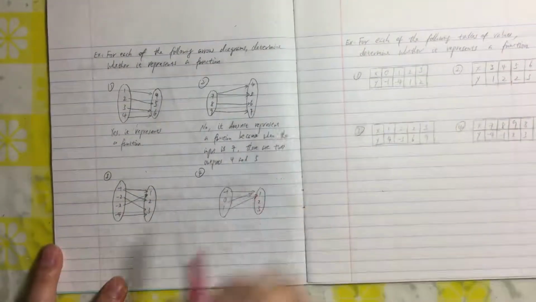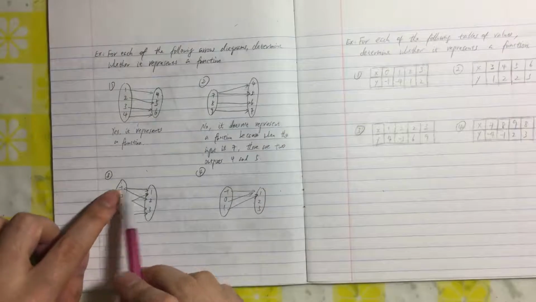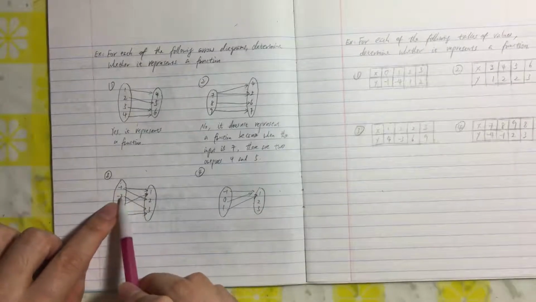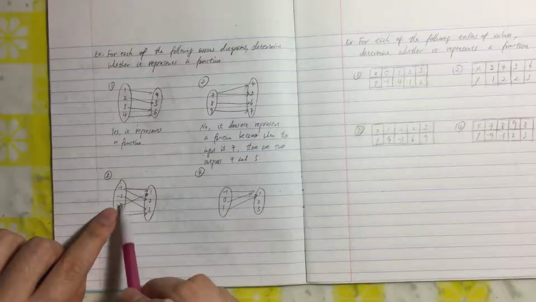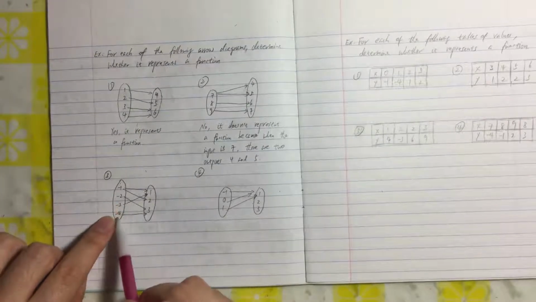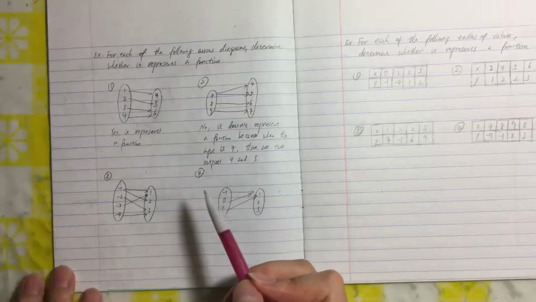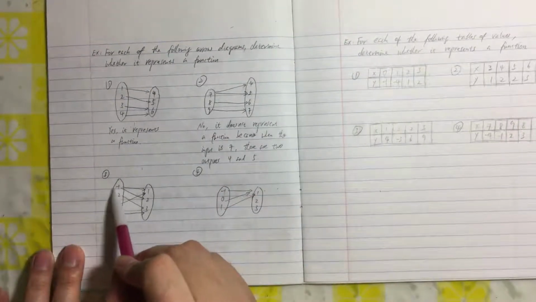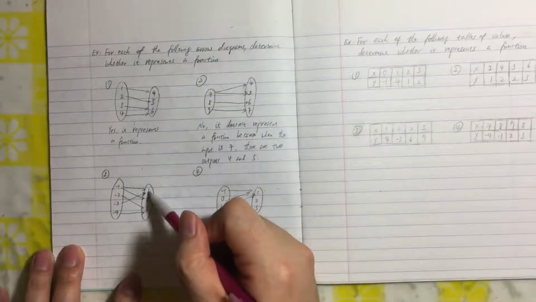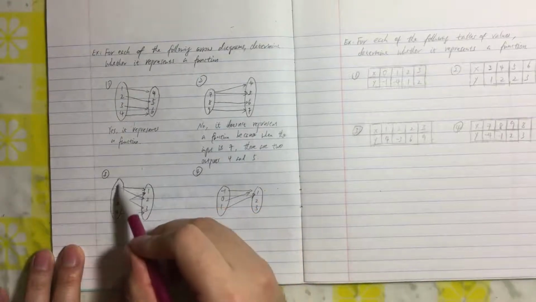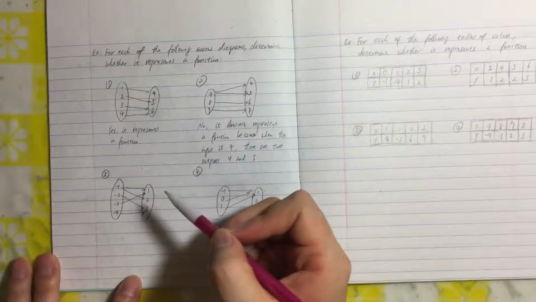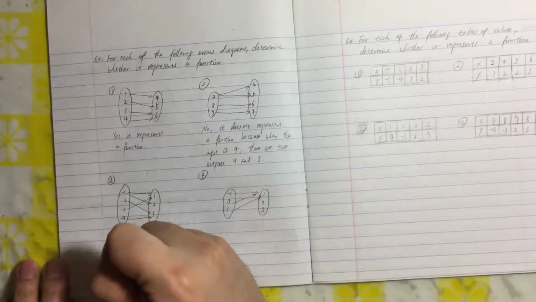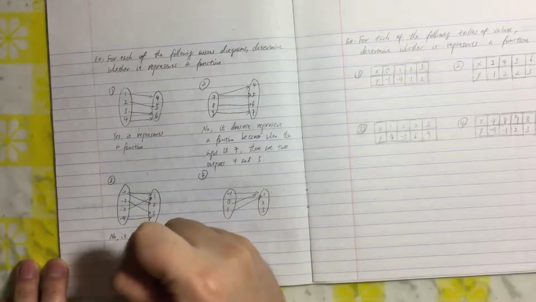Next diagram, it points -1 to 1, -1 to 2. It points -2 to 3, -3 to 1, and -4 to 3. Does it represent a function? Here, when the input is -1, there are 2 outputs. Output is 1 and 2. If for any input there are 2 outputs, this is not a function. So no, it doesn't represent a function.